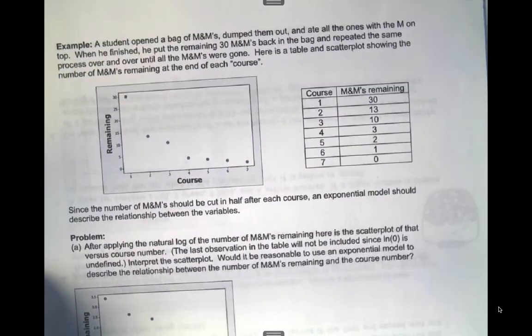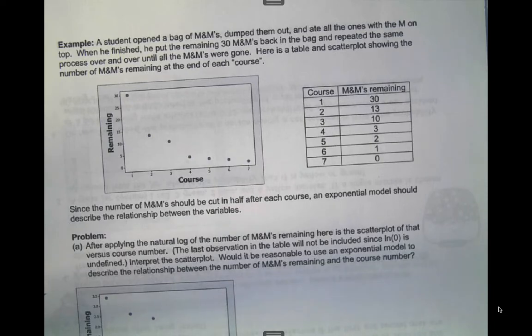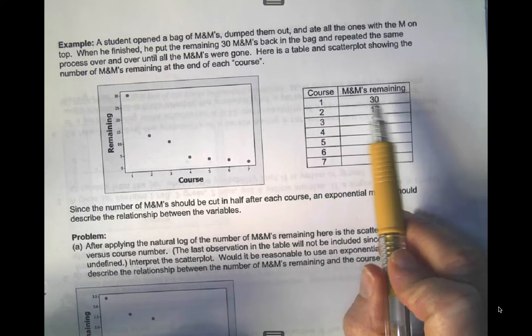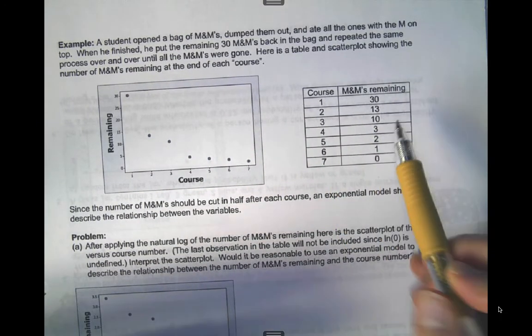So this is about M&Ms. We have a student opening up a bag of M&Ms, dumping them out, eating all the ones with the M on the top. When he's finished, he puts the remaining 30 M&Ms back in the bag and repeats the same process over and over until all the M&Ms are gone. Here is a table and a scatter plot showing the number of M&Ms remaining at the end of each course. All right, so after his first dump, 30. After the second dump, 13, and so on, all right?